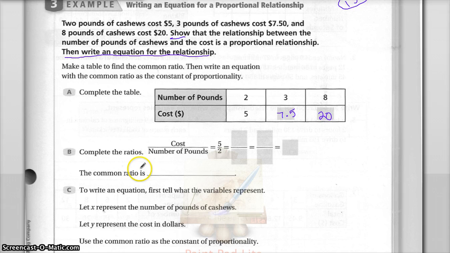Okay. And then step B says to complete the ratios. So we're doing cost to pounds. Cost is on top, pounds is on bottom. This first one they did for you: the number of pounds was 2 and the cost was 5, so the ratio is 5 to 2. This one is going to be 7.5 over 3, and this one's going to be 20 over 8.